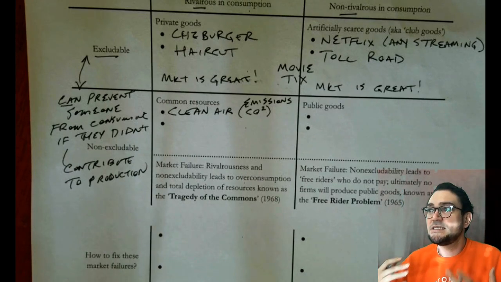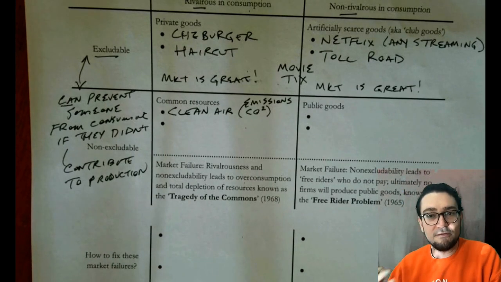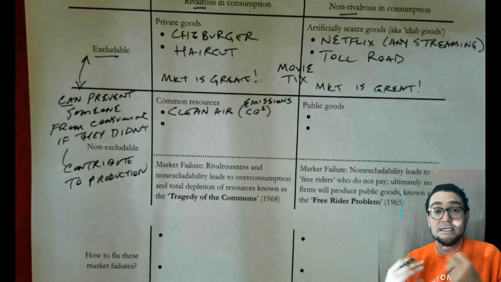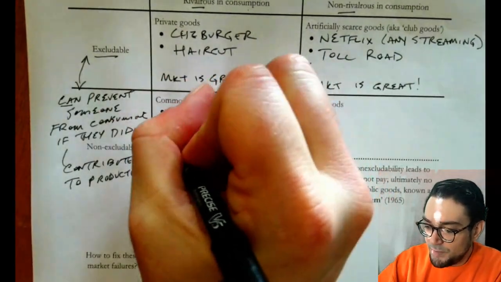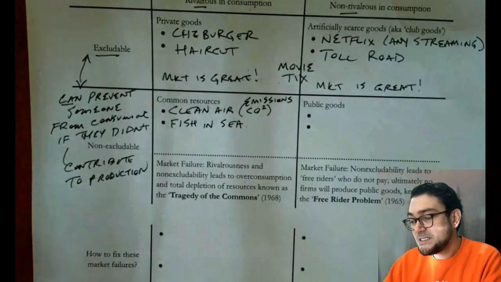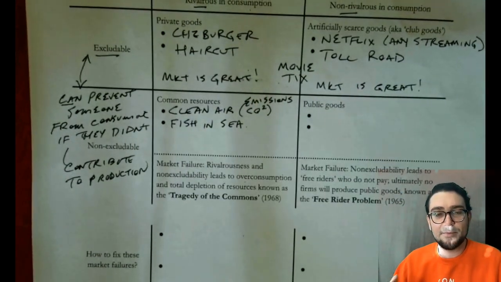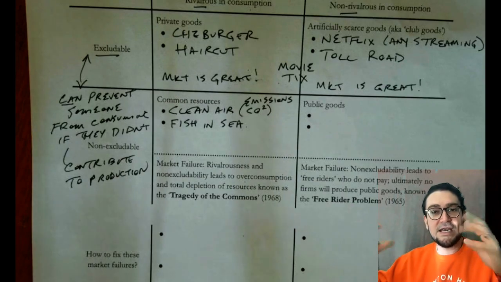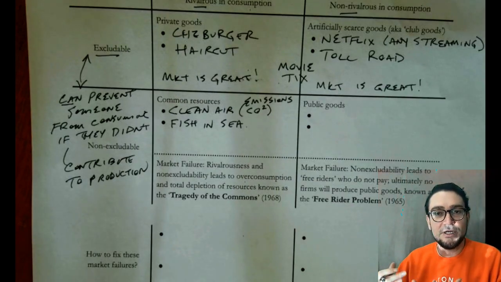Like there isn't an easy way to stop a polluter from polluting the clean air in that sense, but it is rivalrous because once I've polluted it, it's no longer clean. Another one would be fish in the sea. And this is usually used as kind of the direct example of it, because if I go out with my fishing trawler and I use my gigantic net and I net up all of the fish, they are rivalrous.